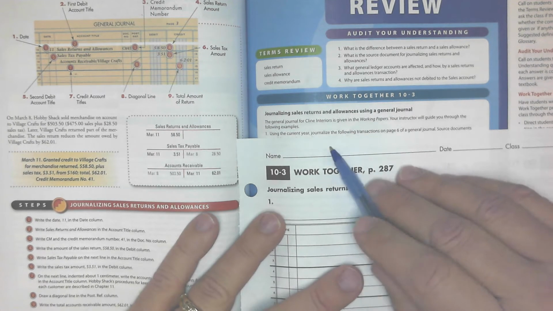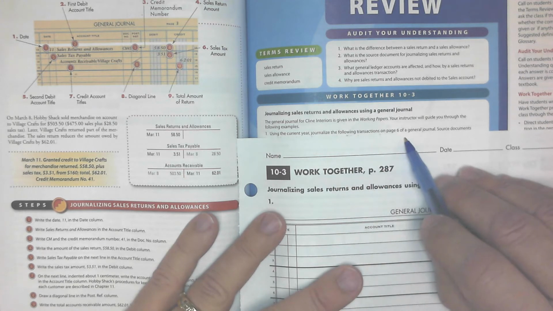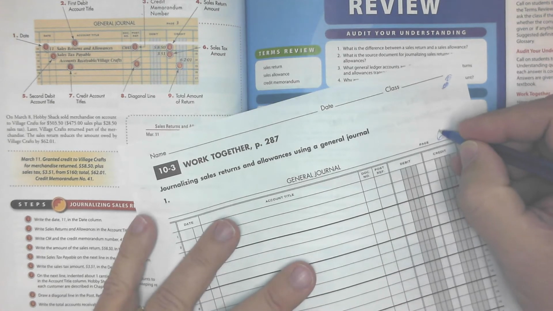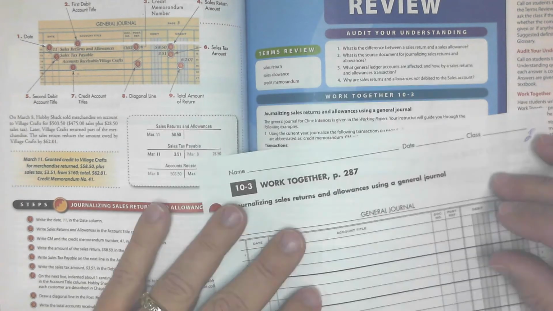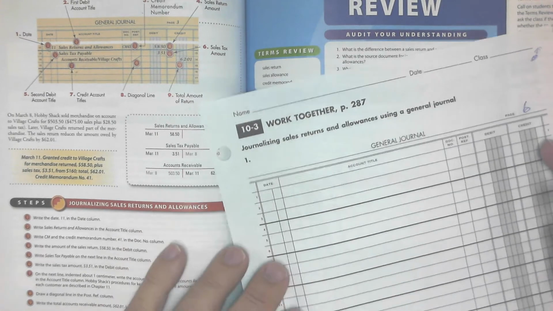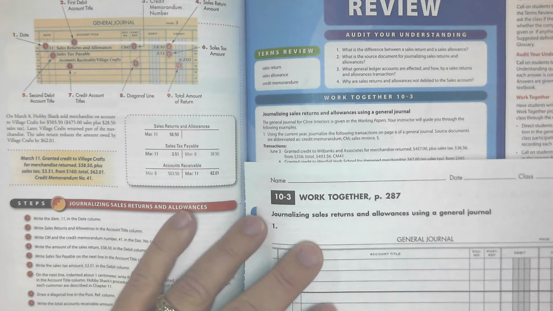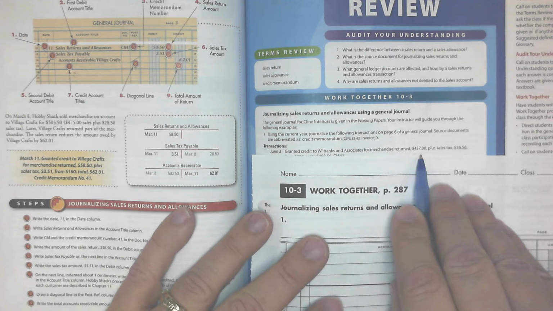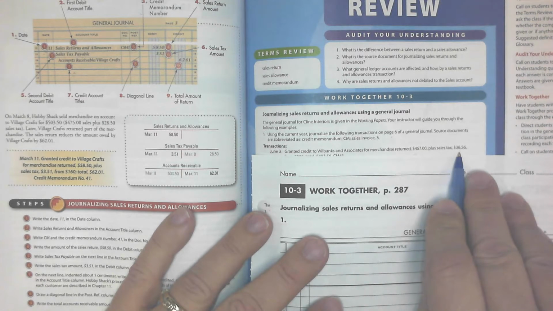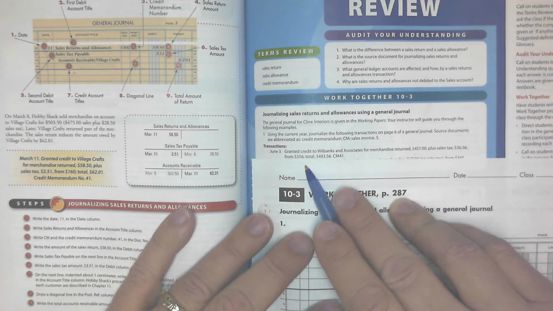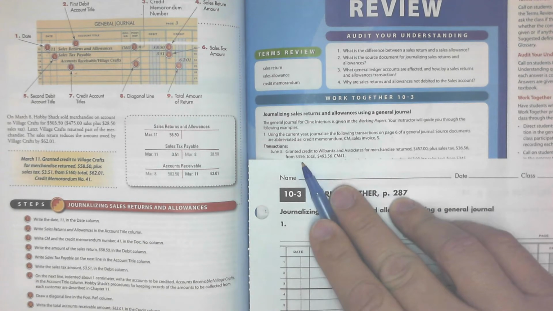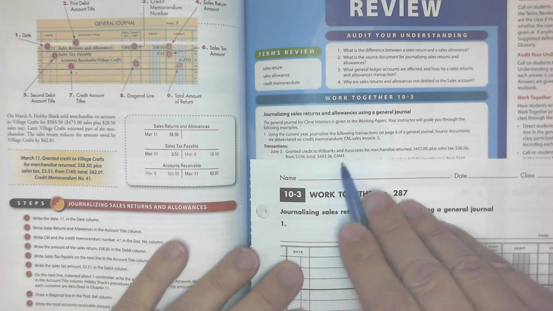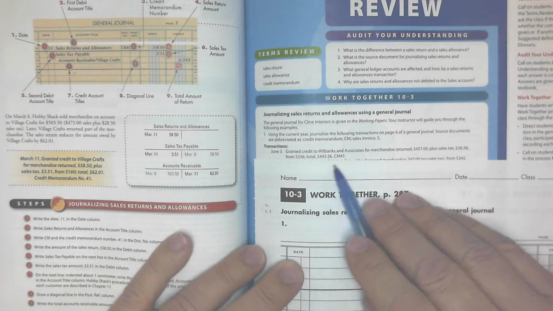So, journalize the transactions on page 6 of the journal. So, page 6. June 3rd, we granted credit to Will Banks for merchandise returned, $457, and then the sales tax was $36.56. For sales receipt, $356. There's the total credit, 41 credit memo.